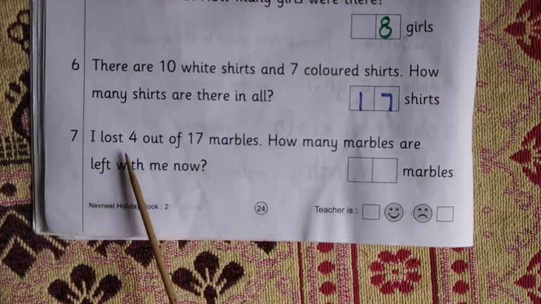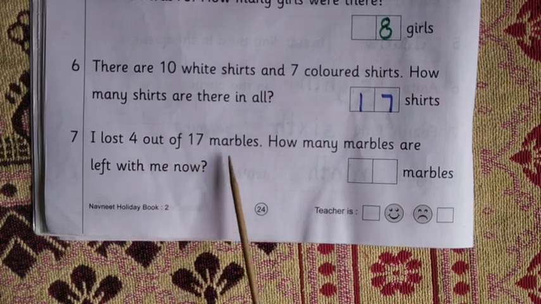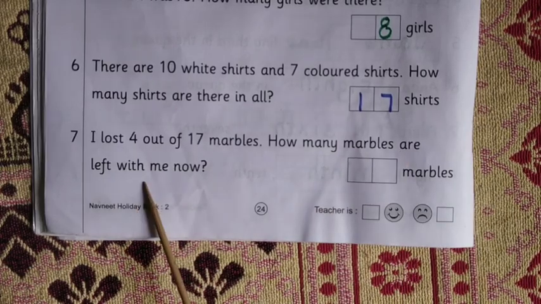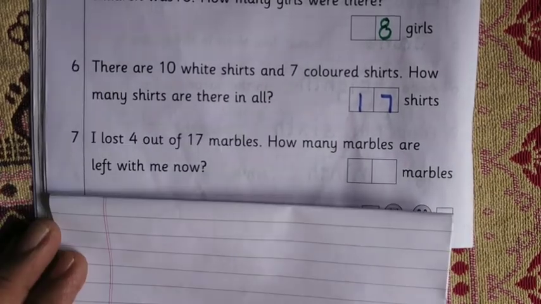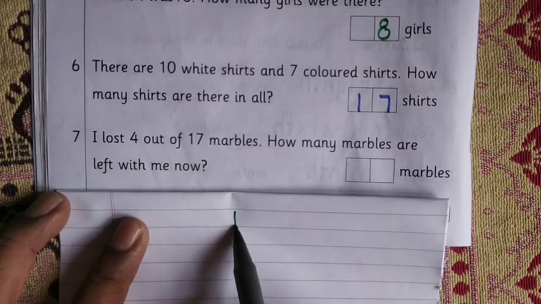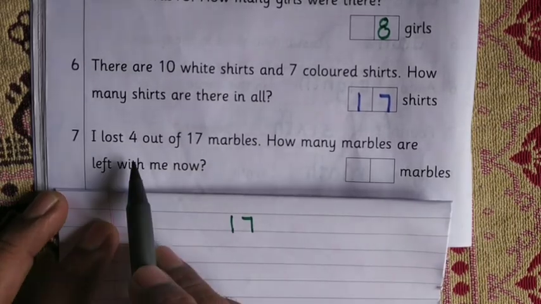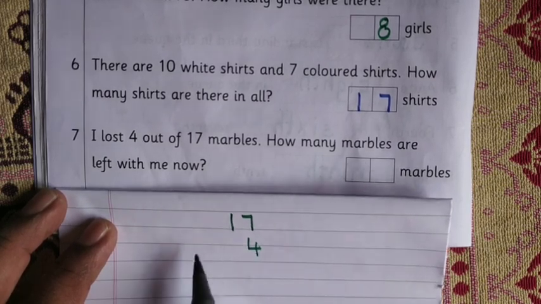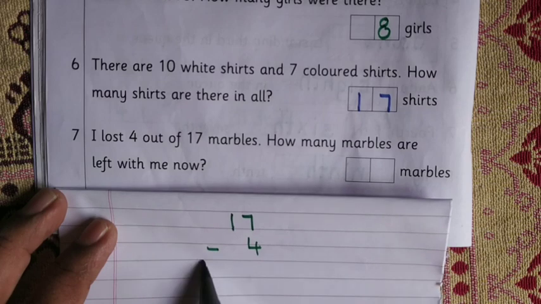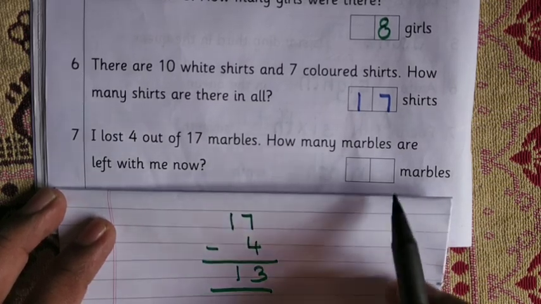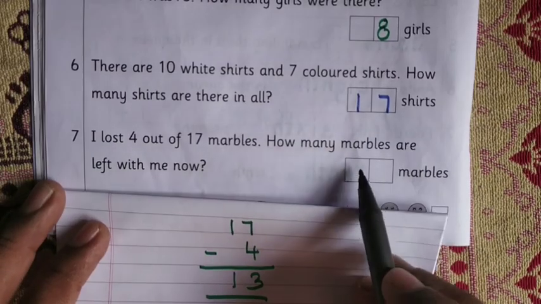I lost 4 out of 17 marbles. How many marbles are left with me now? Here we know total marbles were 17. And how many marbles are lost here? 4. That means from 17 you have to subtract 4. 7 minus 4 is 3 and you have 1. 13 marbles are left with me now.